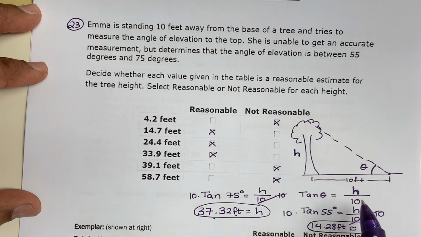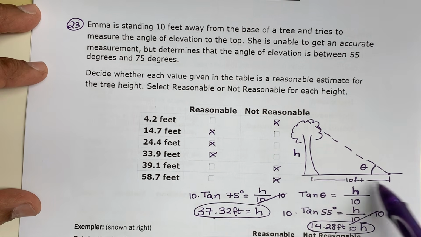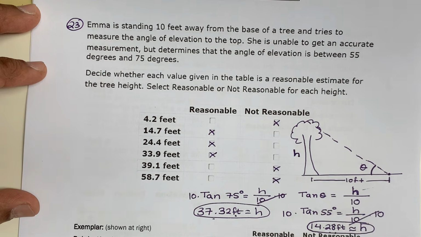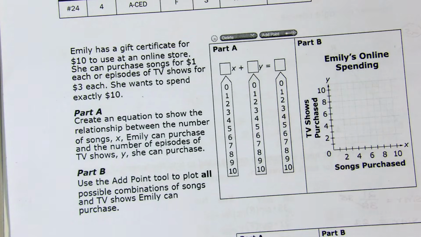So you can see, whenever you see a trick question or word problem, I think it's a good idea to draw a basic picture of it and maybe set up the equation, and you can solve it.